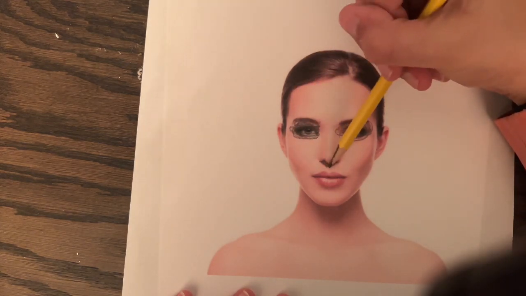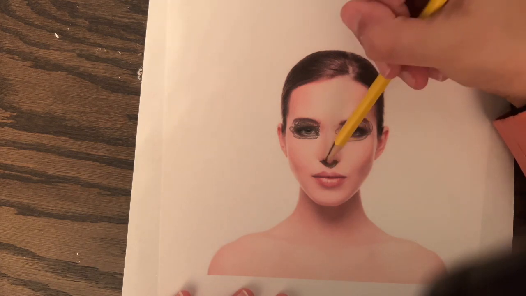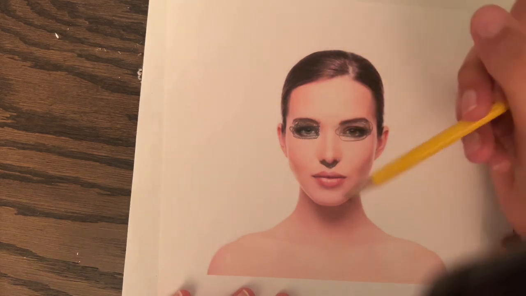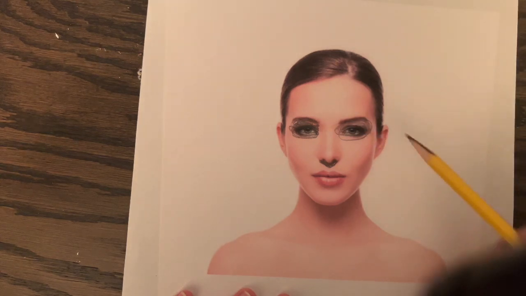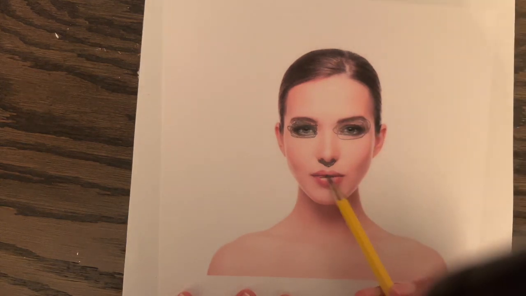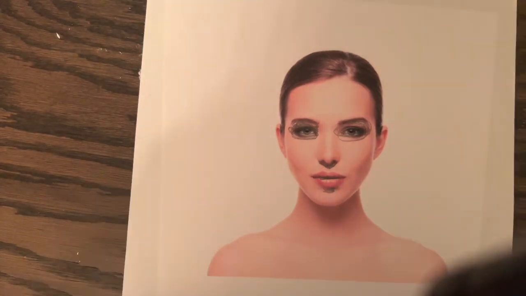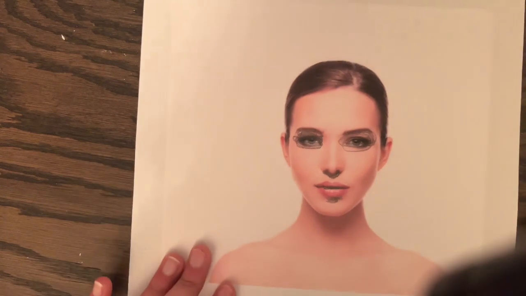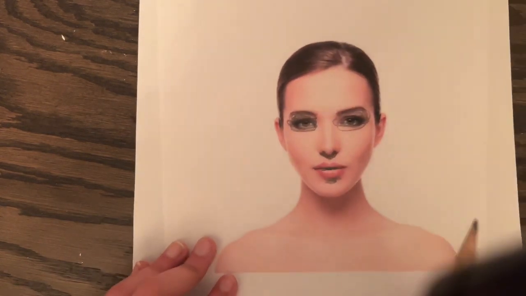This one's very subtle. I think it was edited out, but she should still have something there. And then between her lips, this is always an easy one, and then below her chin, again, edited a little bit, but it's there.